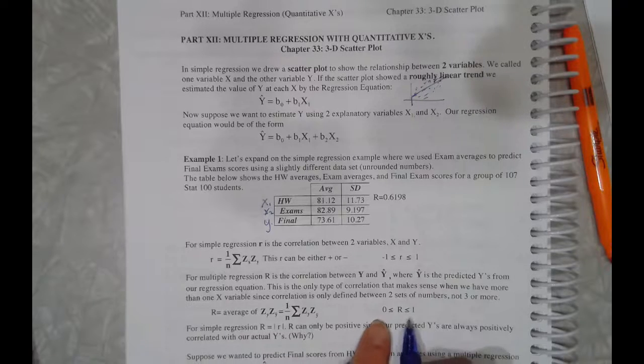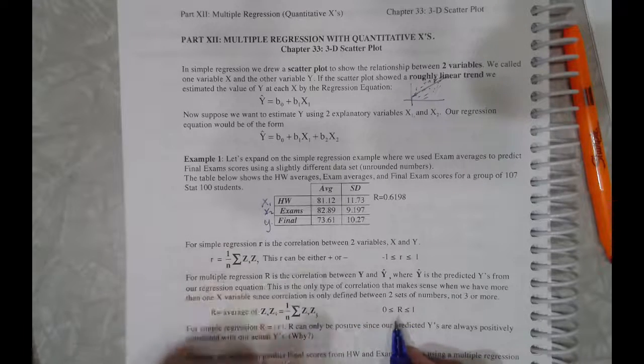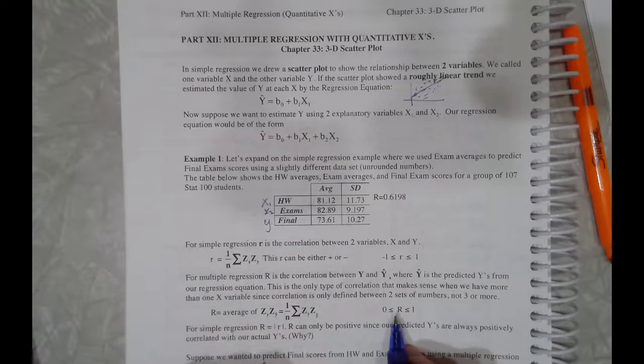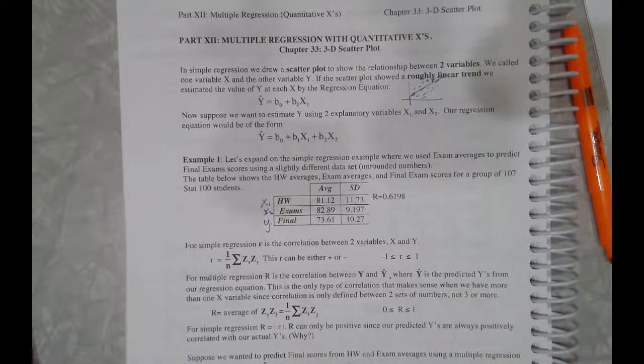I mean, we can have a negative slope, a negative correlation between the two variables, but we want our predicted y's to be close to the actual y's. So that will always be positive.